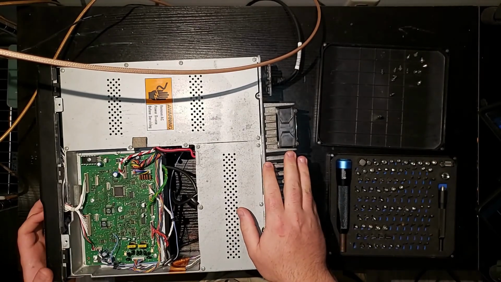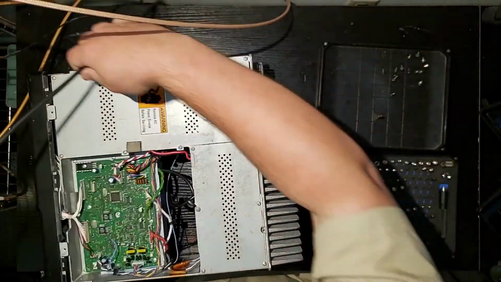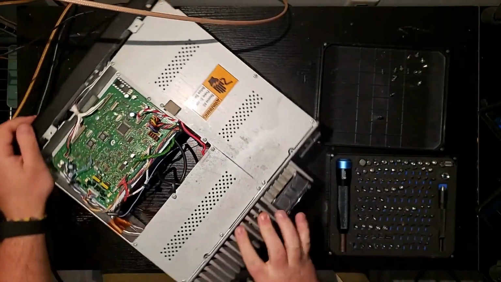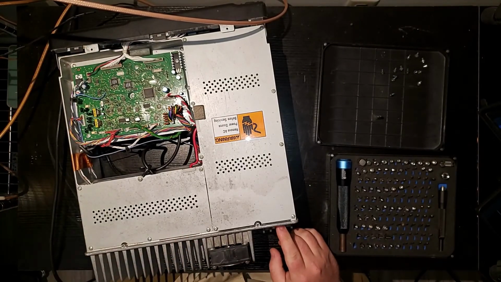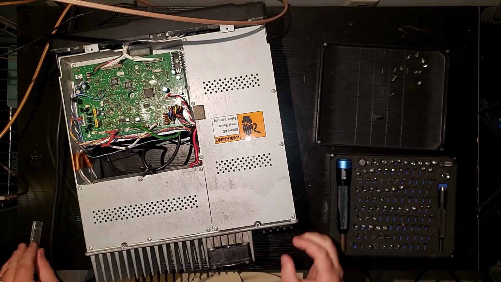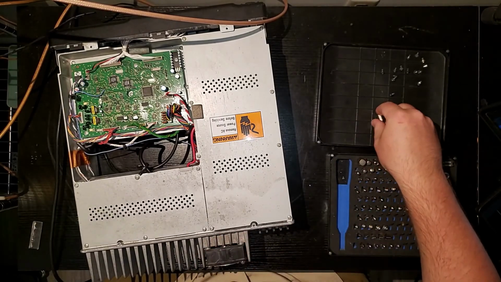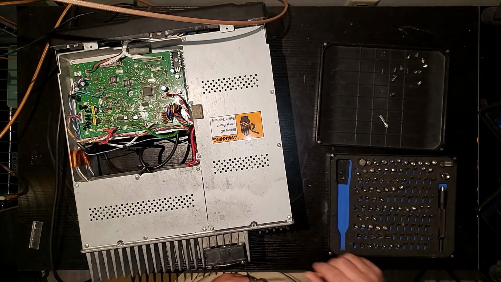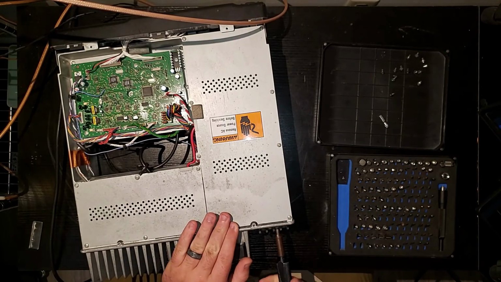Yeah. Something's messed up. For starters, we got random wires hanging out of the battery terminals, or strands of wire. Get rid of that. Don't look like they're shorted out. That's good.